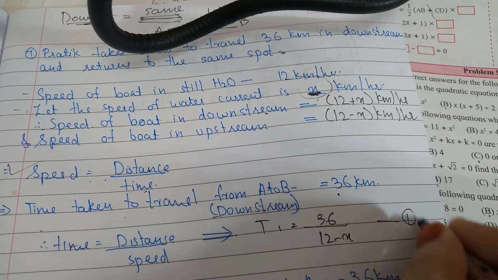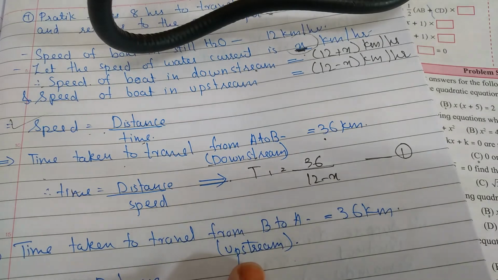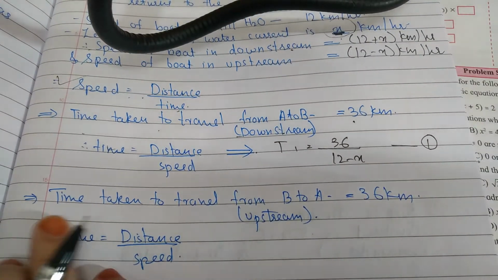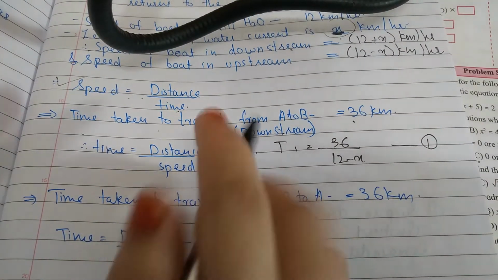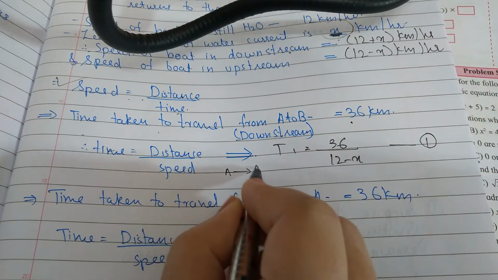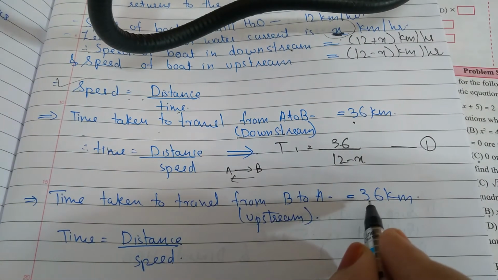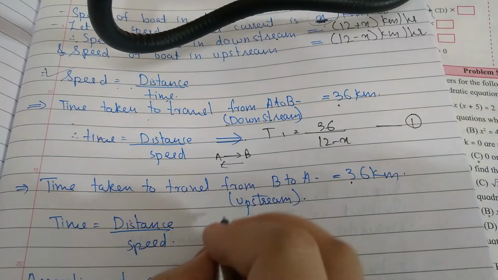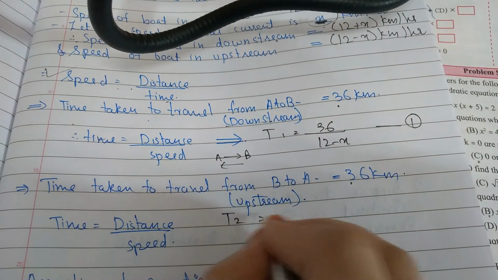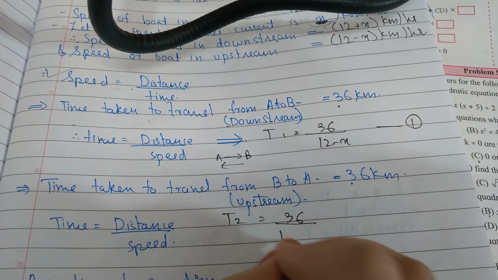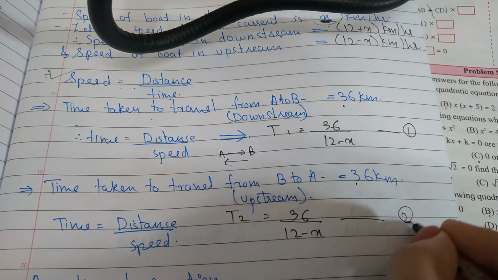So this is our first equation. Now we will calculate for upstream. For upstream, the time taken to travel from B to A, that means first he is traveling A to B, then B to A. So this is 36 kilometers also. So from this we will calculate T2 is equal to 36 upon 12 minus x. This is equation number 2.